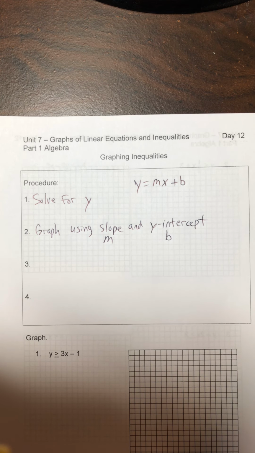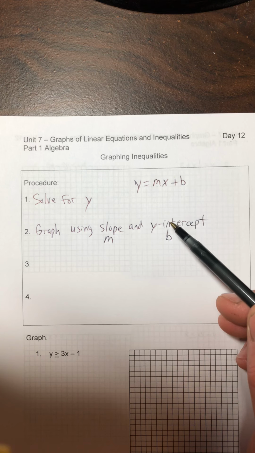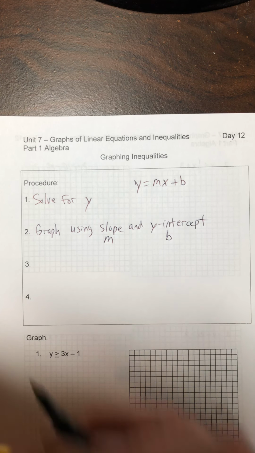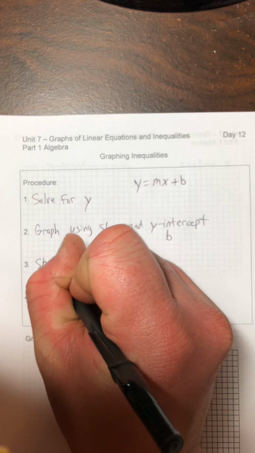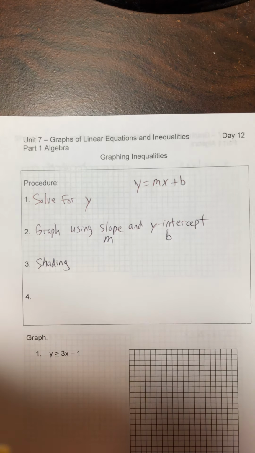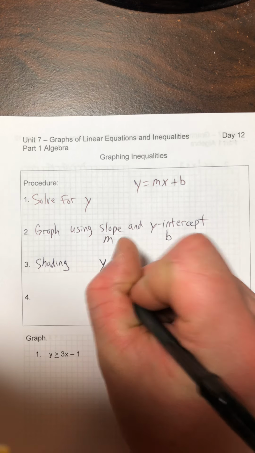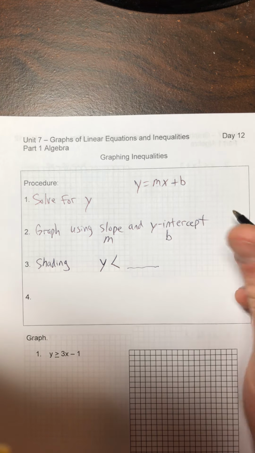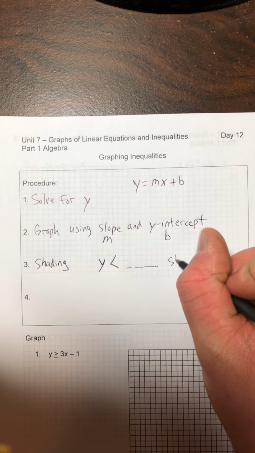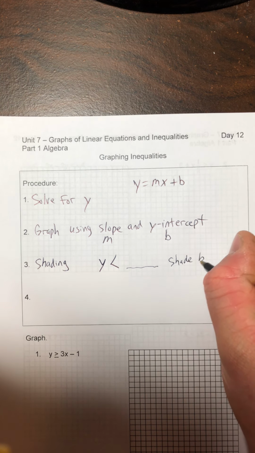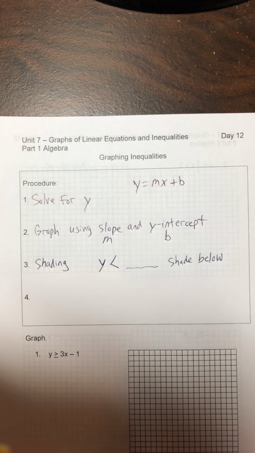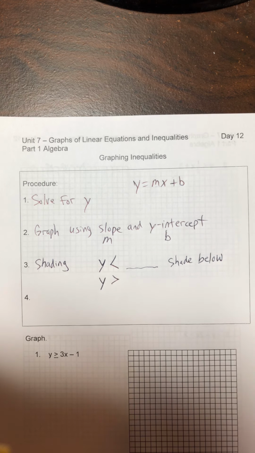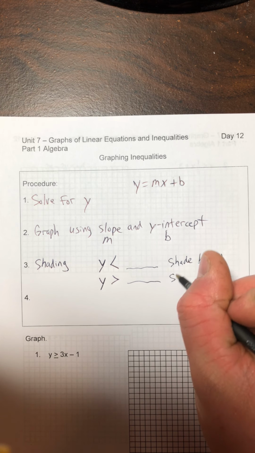All right, the only thing different for inequalities, once you have your line graphed, there's two other things we have to take into account, all right? One is our shading. So number 3, we're gonna worry about our shading. When you solve for y, if you end up with y is less than or equal to something, you're gonna shade below. Shade below the line. If you end up with y is greater than or equal to something, you're gonna shade above.